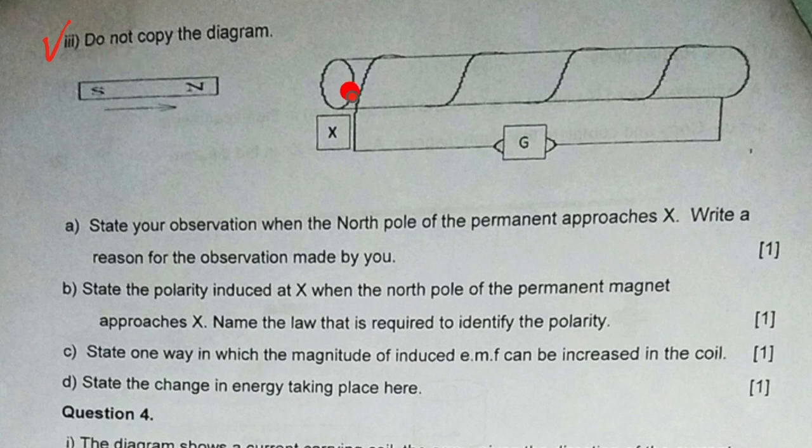Question 3, third part. Do not copy the diagram, and they have given us a solenoid here with the center 0 galvanometer attached. And then we have the north pole of this magnet is brought closer. State your observation when the north pole of the permanent magnet approaches X and write the reason.